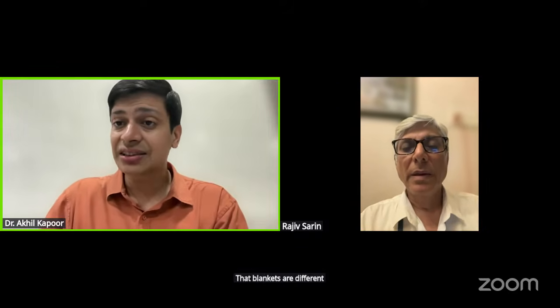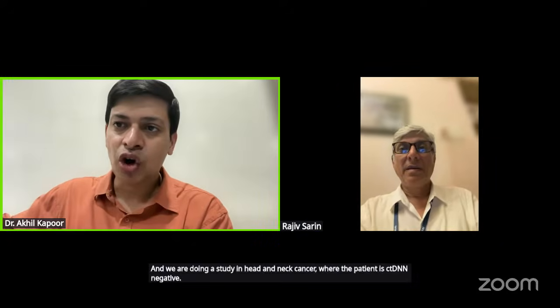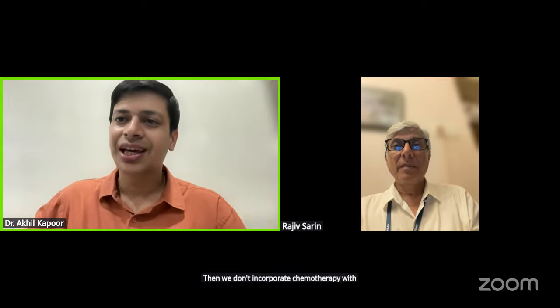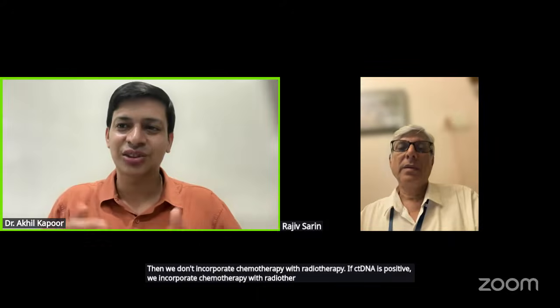In colorectal cancer, ctDNA-based testing is already approved in terms of deciding the treatment. And we are doing a study in head and neck cancer, where if the patient is ctDNA negative, we don't incorporate chemotherapy with radiotherapy. If ctDNA is positive, we incorporate chemotherapy with radiotherapy in the adjuvant setting. So that study is also going on. And for MRD, what is your approach?